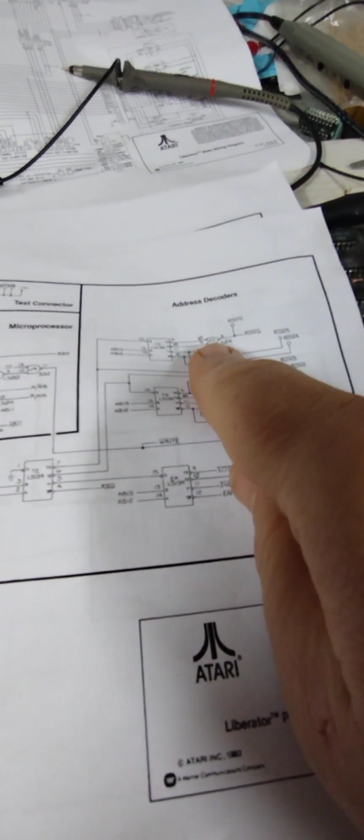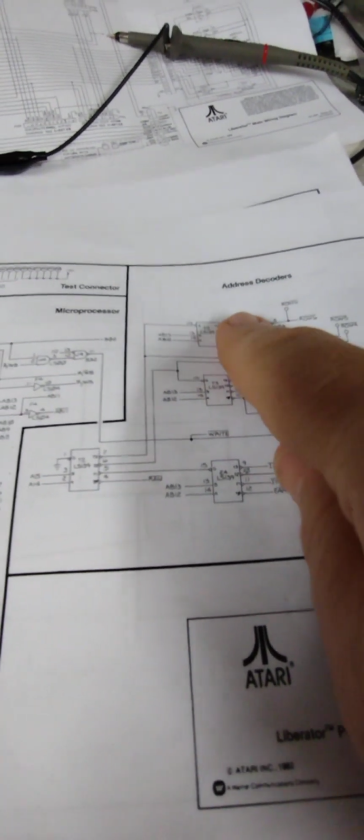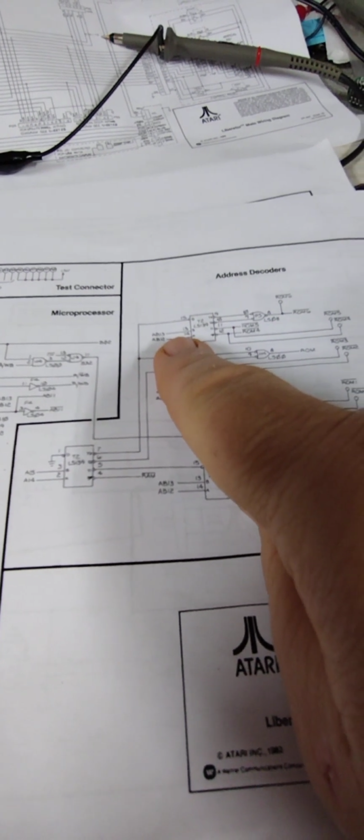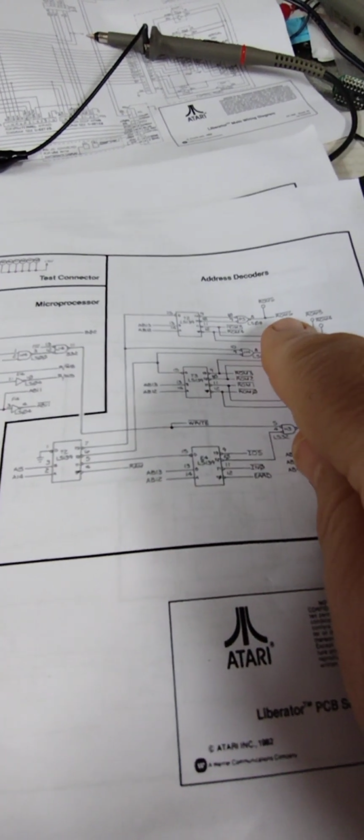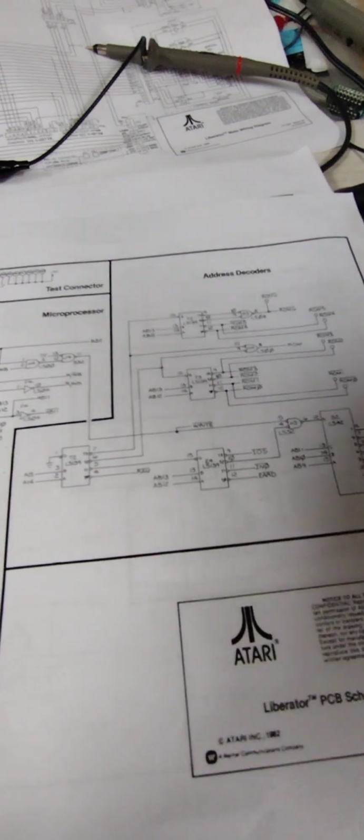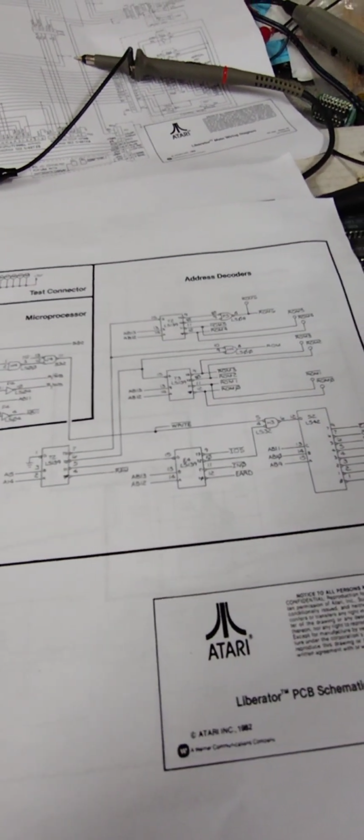So this OR gate is what is the trick. If A12 is low or A12 is high, it's always going to enable ROM. So that means you have to double that image in the ROM that has to be burnt.